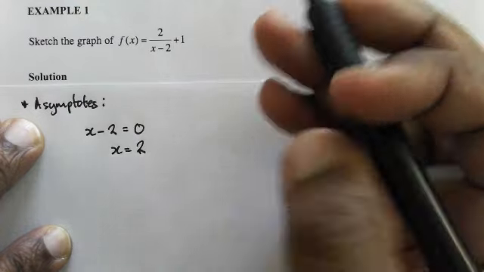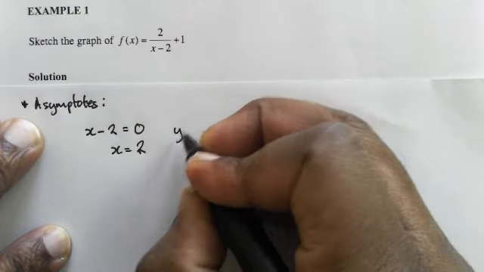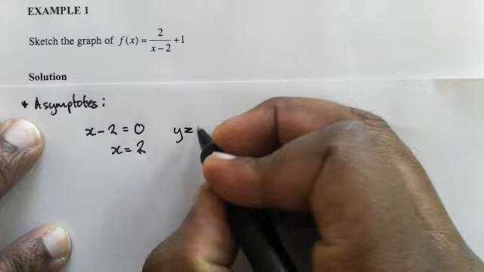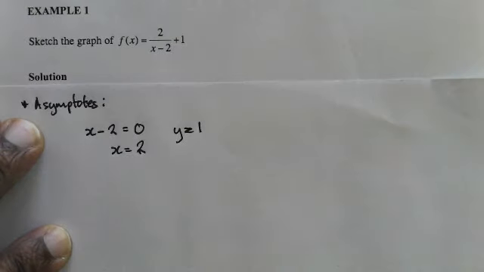And then for the y asymptote, it's just this positive 1 as it is. No need to change anything there. Right, we've got our asymptotes. What else do we need? We need intercepts, x and y.